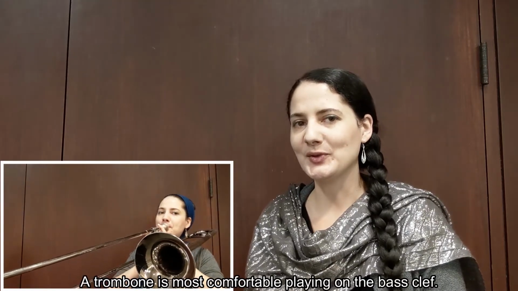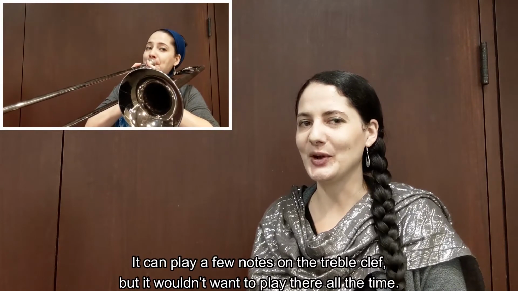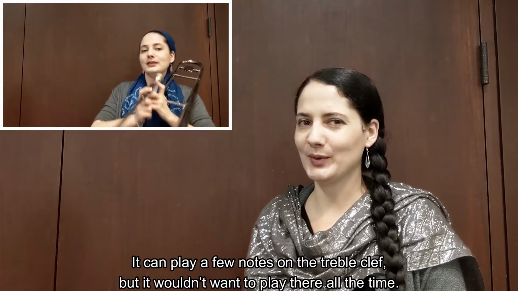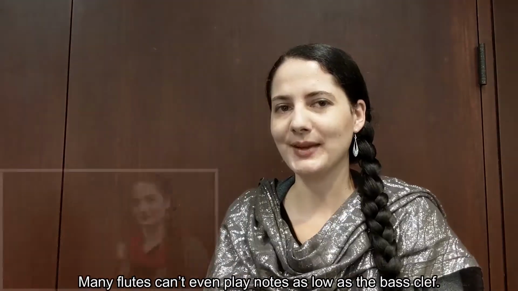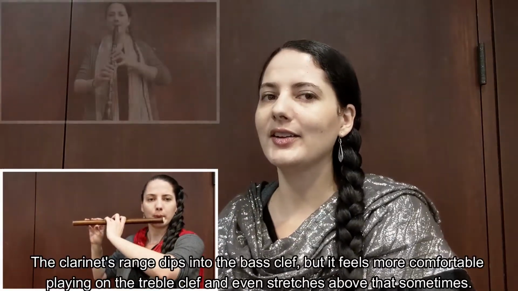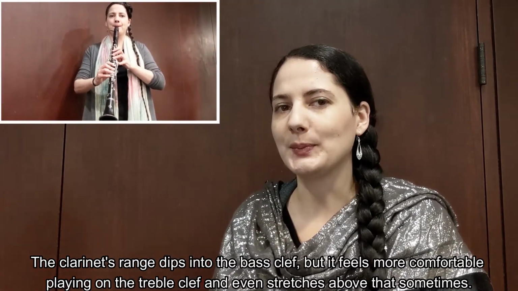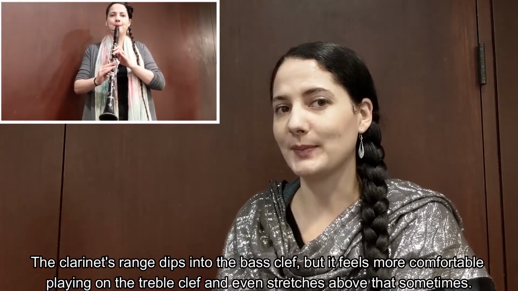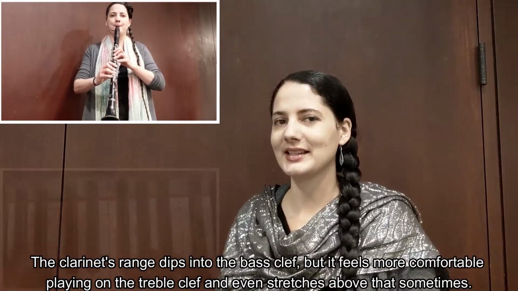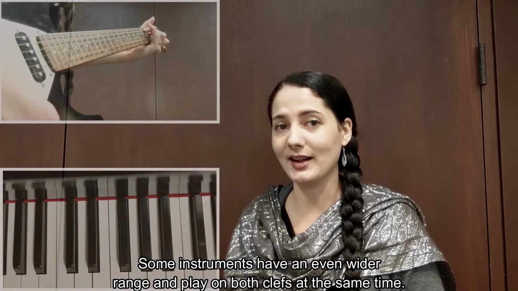A trombone is most comfortable playing on the bass clef. It can play a few notes on the treble clef, but it wouldn't want to play there all the time. Many flutes can't even play notes as low as the bass clef. The clarinet's range dips into the bass clef, but it feels more comfortable playing on the treble clef and even stretches above that sometimes. Some instruments have an even wider range and play on both clefs at the same time.